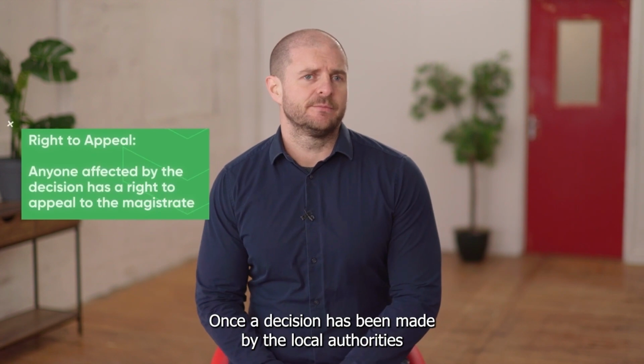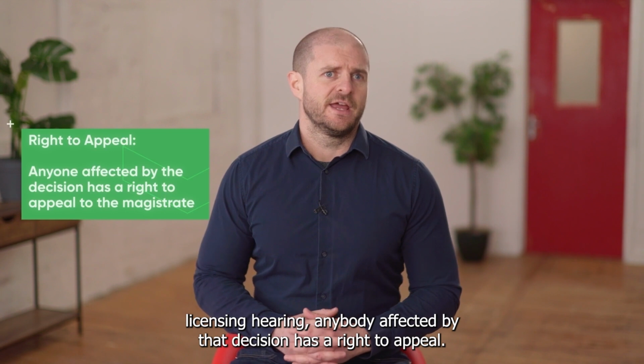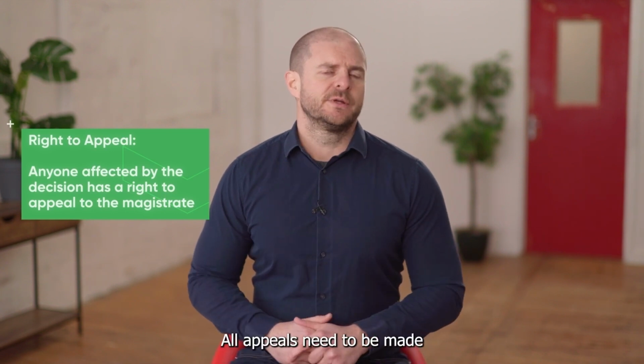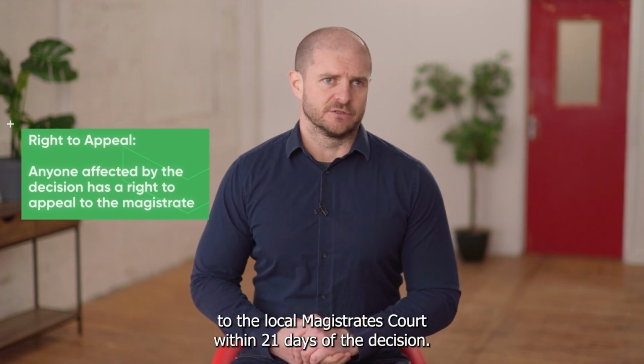Once a decision has been made by the local authority's licensing hearing, anybody affected by that decision has a right to appeal. All appeals need to be made to the local magistrate's court within 21 days of the decision. These are normally made in writing.